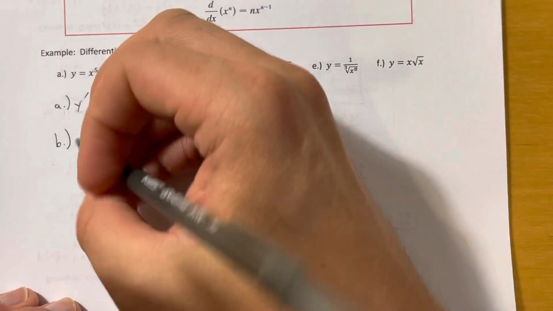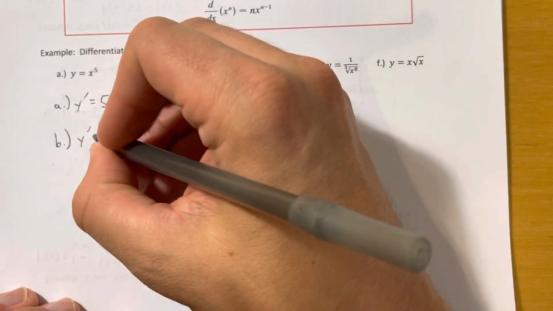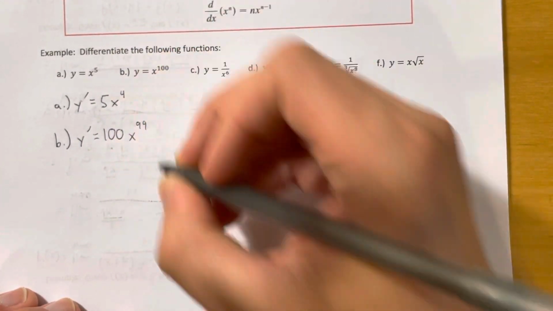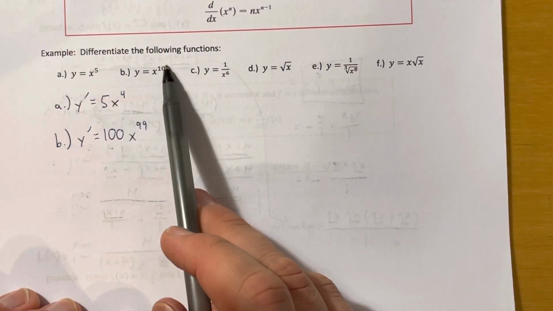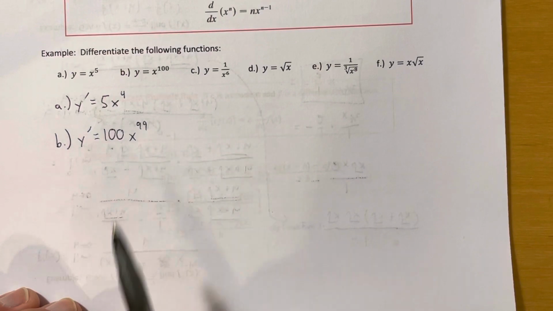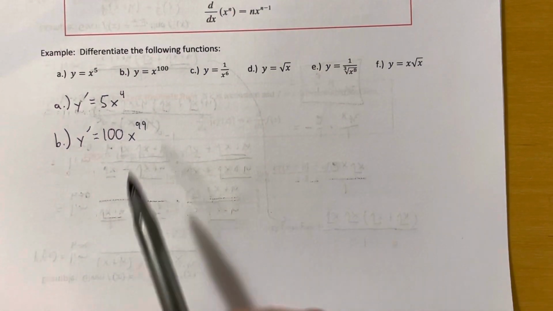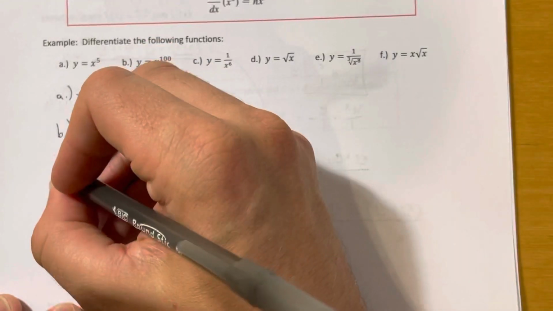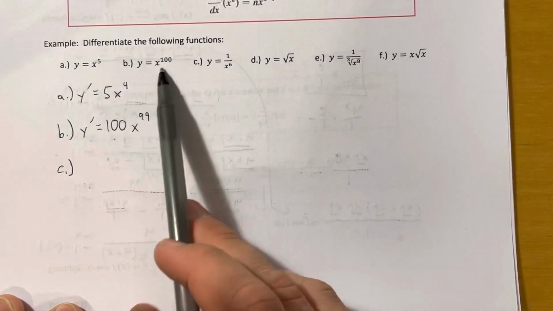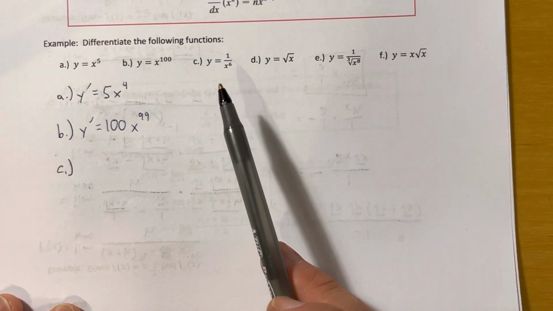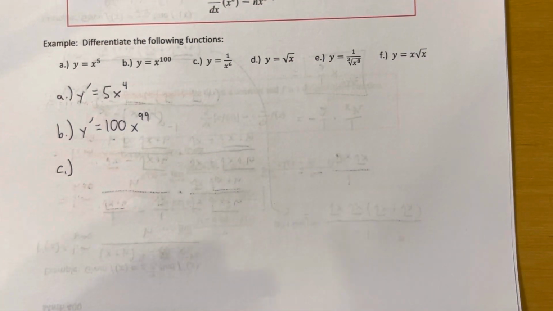Y equals x to the 100th power. Y prime then is equal to 100 x to the 99th power. Again, I bring the exponent out to the front, decrease my exponent by 1, 99. This is the derivative of the function x to the 100th. Okay? Easy. But those two examples are the simplest in these 6, because the other ones don't immediately look like a power function, but each one of them is. We just need to put it in the correct form.